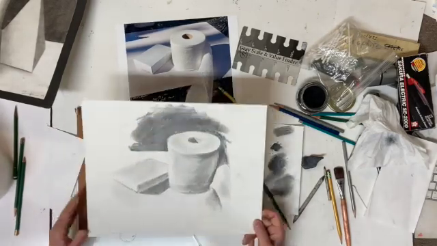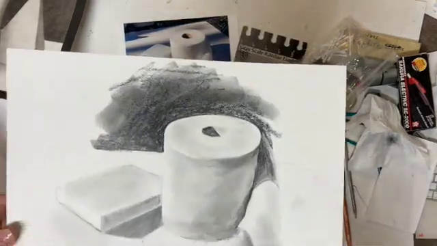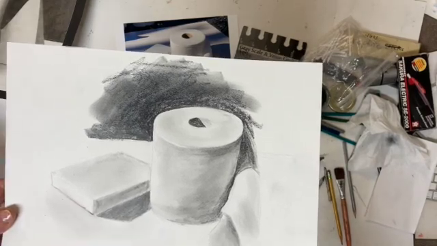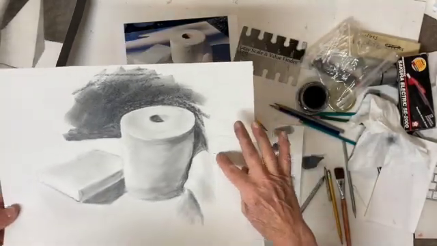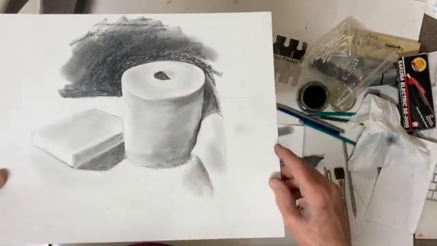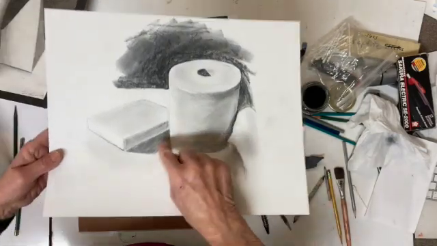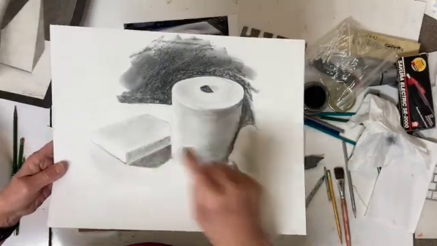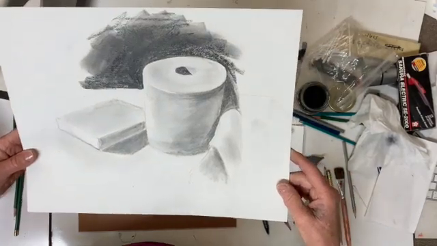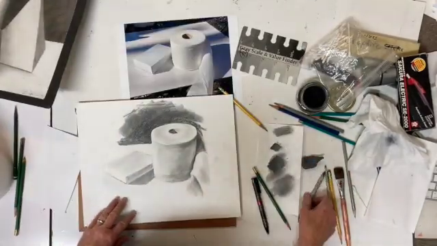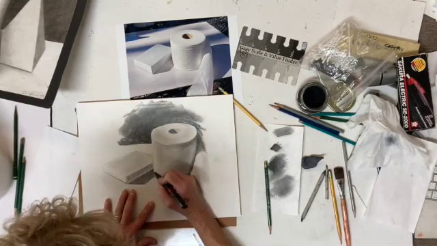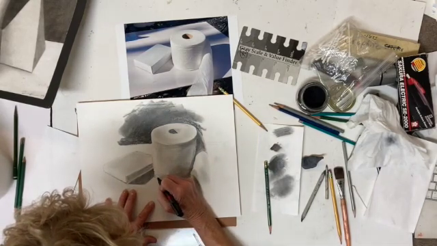Okay, so here's what I have so far, and you can see where I was going, I think. And I definitely want to work on this cast shadow and make it as dark as that. And I could probably go in even darker on this side and that cast shadow. So you make your decisions that way. Okay, I think I see this needs to be at a different angle too.